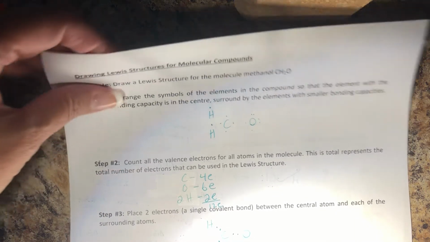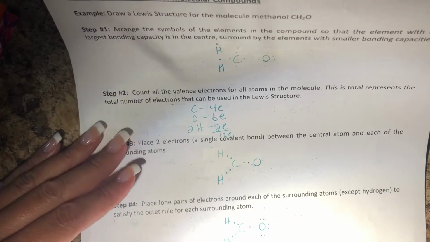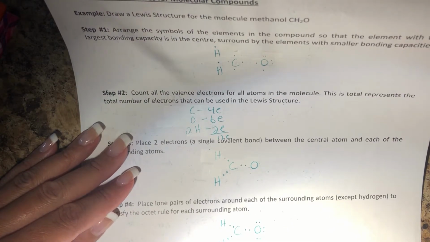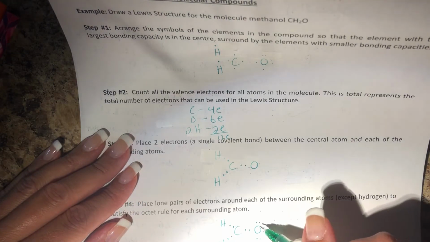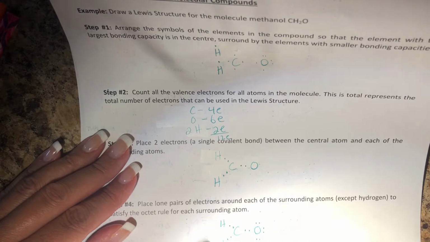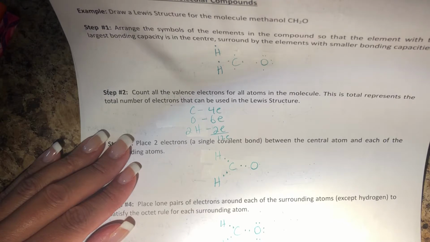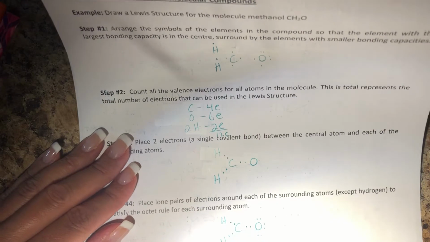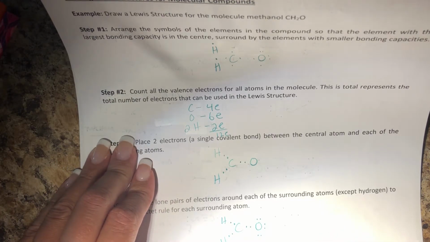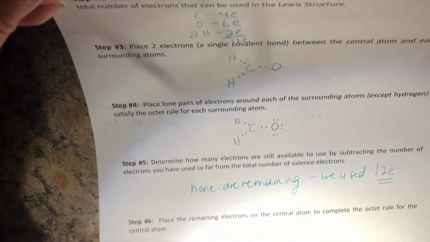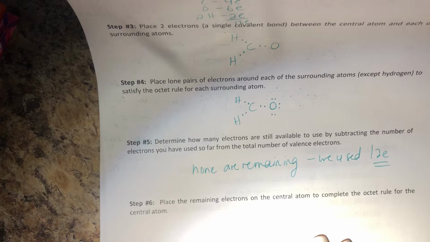Step 5 then says determine how many electrons are still available to use by subtracting the number of electrons you have used so far from the total number of valence electrons. So, how many electrons have we used? 2, 4, 6, 8, 10, 12. So there's no more left, right? None are remaining. We used 12 electrons.